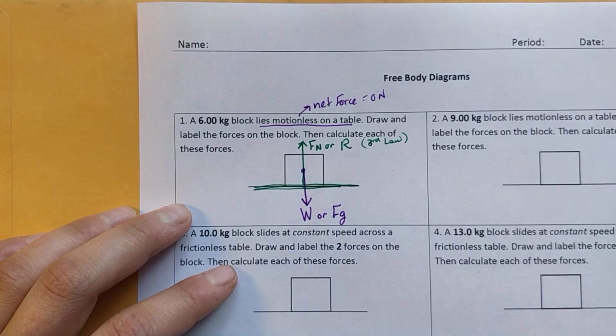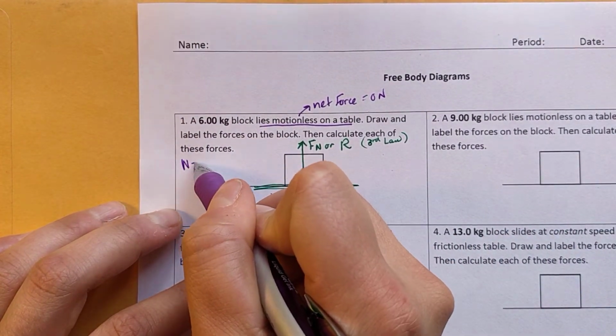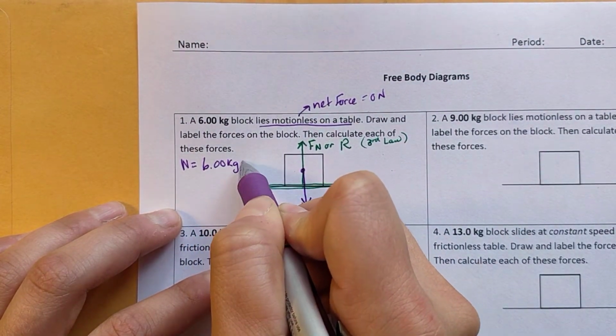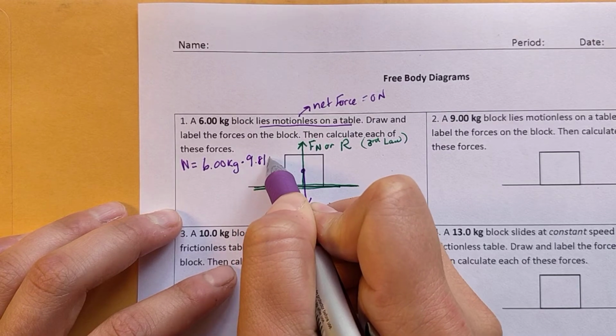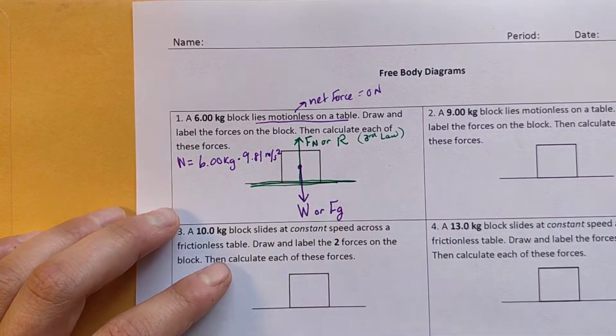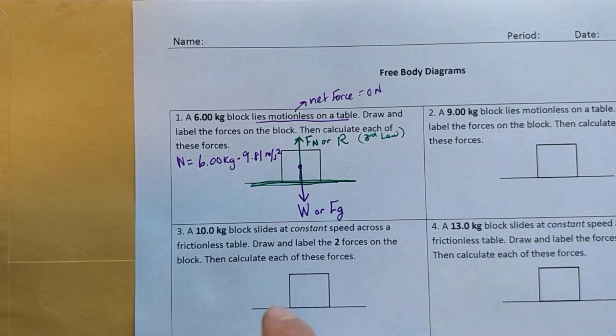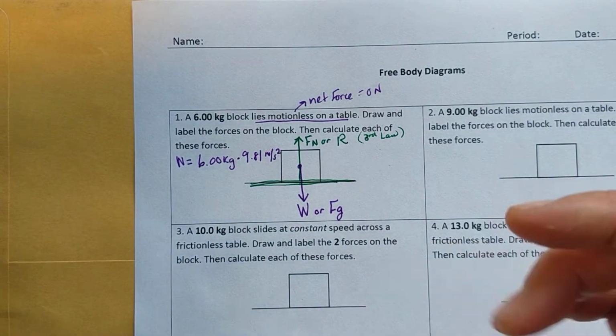So let's calculate the force of gravity. W, the weight, is 6.00 kilograms times 9.81 meters per second squared. I'm going to keep all the forces positive, and I'll just denote their direction with the arrows.